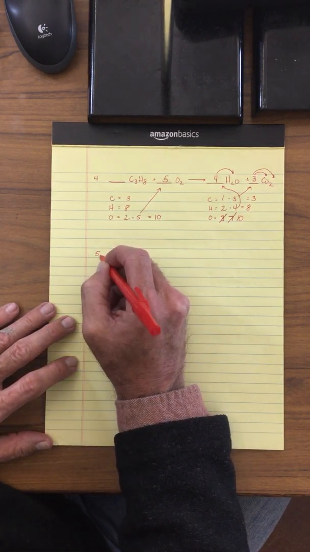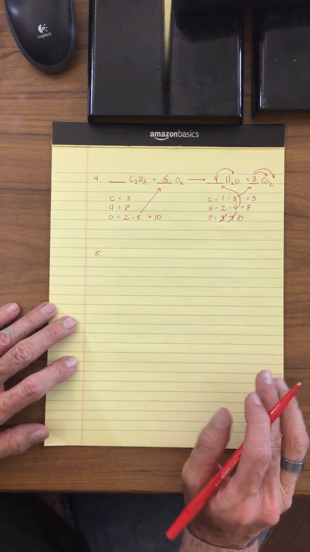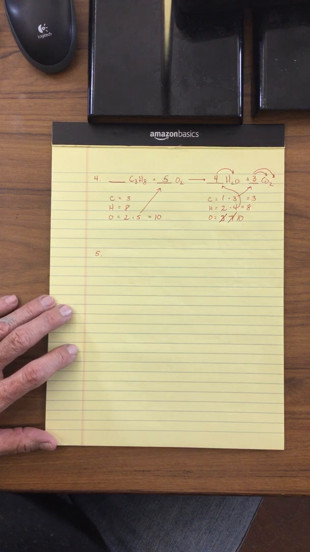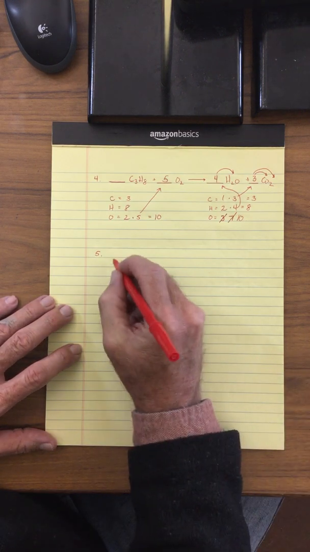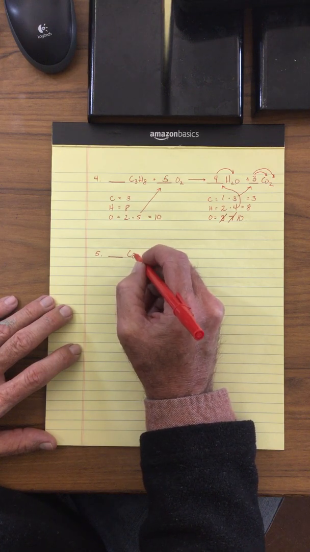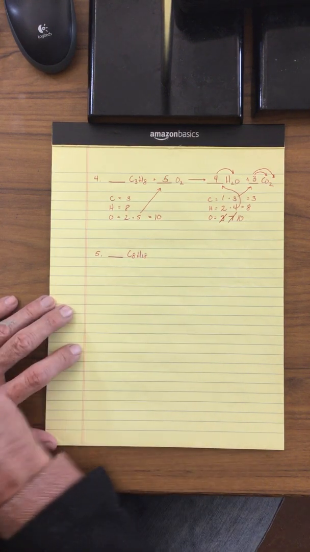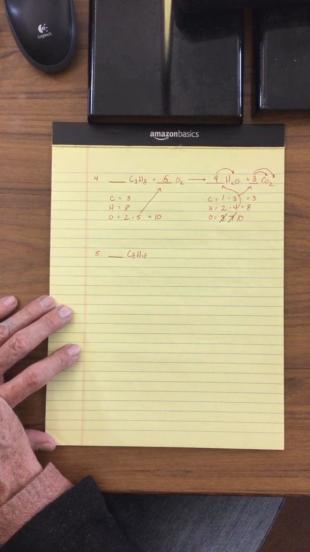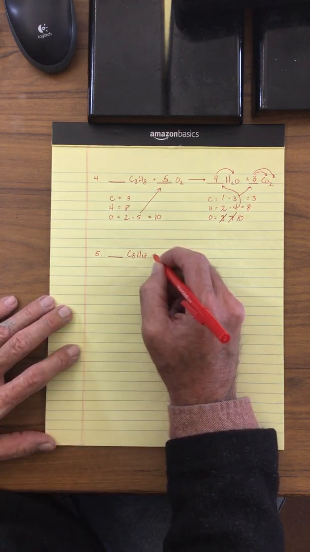Next one is going to be a little bit more tricky, and we're going to walk through this one step by step because it's going to actually have us go through everything almost twice. This is going to be the burning of C8H18, which is also called octane. This is the fuel that's in your car.